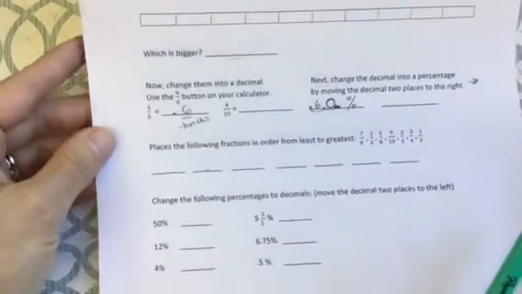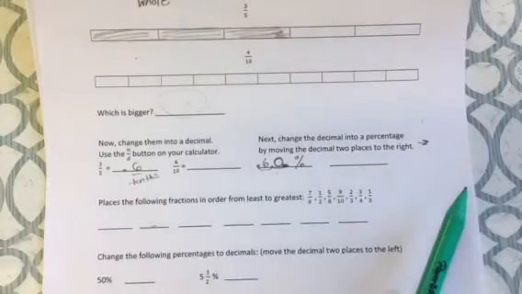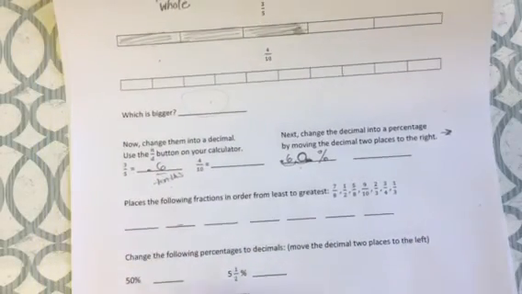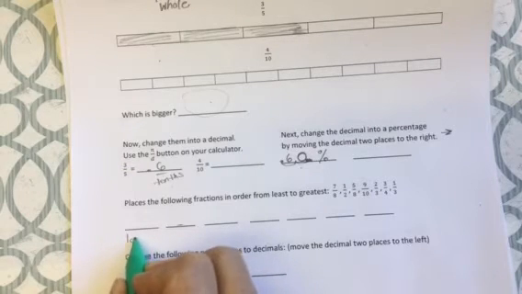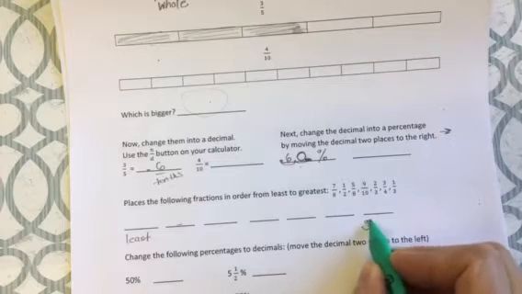All right, our next section right here is you are going to place the fractions in order from the least, which I'm going to write it right here, up to the greatest, which I'm going to write right here.